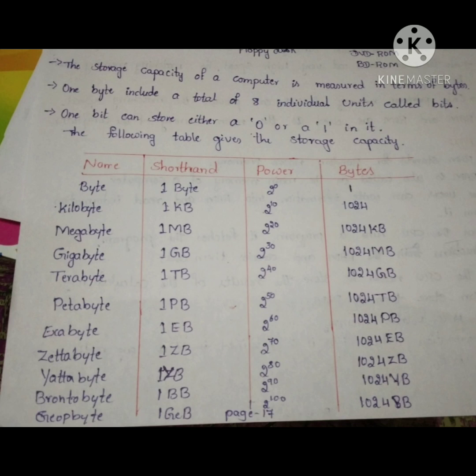1 kilobyte equals 1024 bytes. Next, megabyte. Megabyte in short form we call 1 MB. 1 MB is equivalent to 2 to the power of 20 bytes. 2 to the power of 20 bytes means 1024 into 1024 bytes.